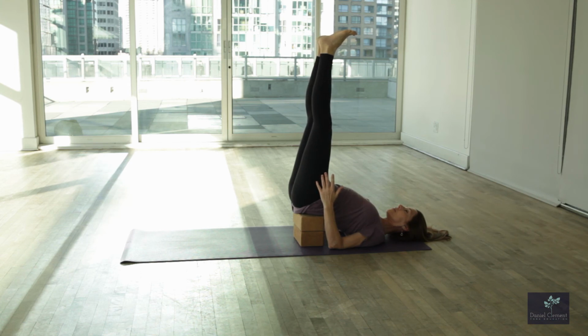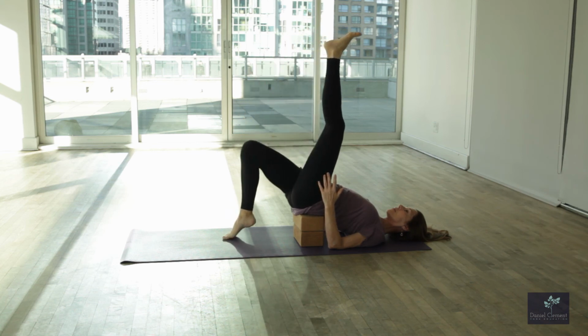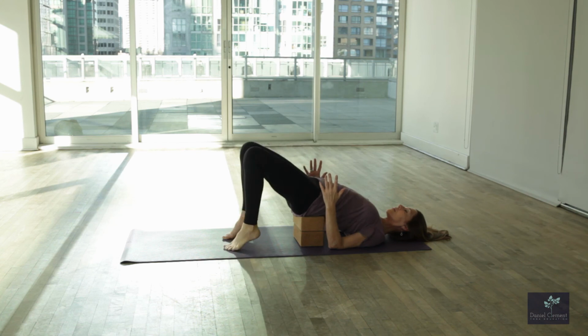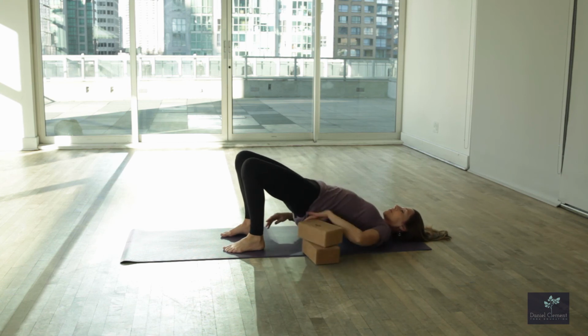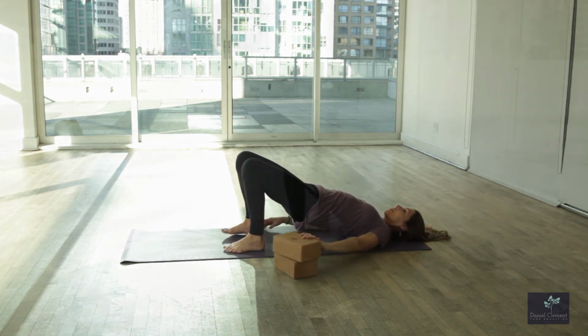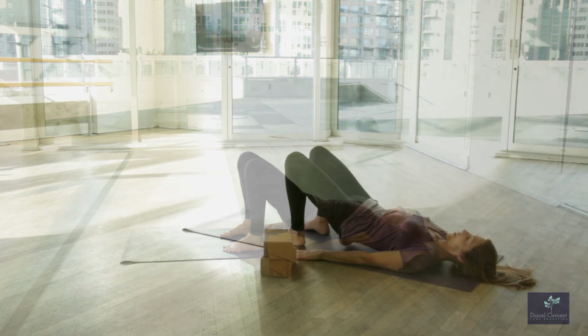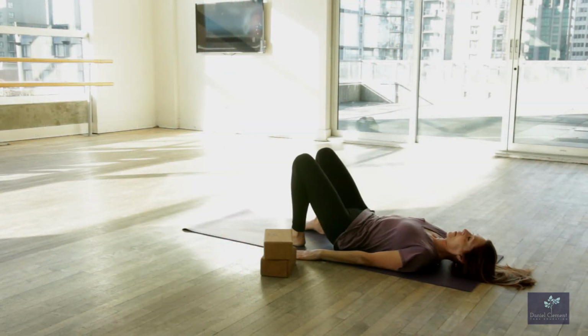And then you can bend one knee at a time, come all the way back down with the feet to the ground. And move the blocks out of the way as you're ready, and then lower your pelvis all the way down to the ground again. And from there, you can roll over to one side or cross your legs and roll up to a sitting position.